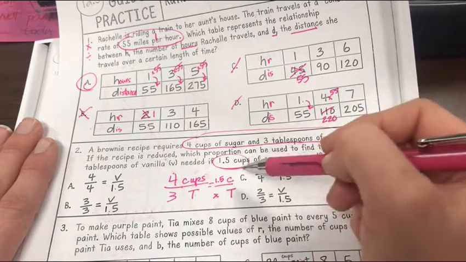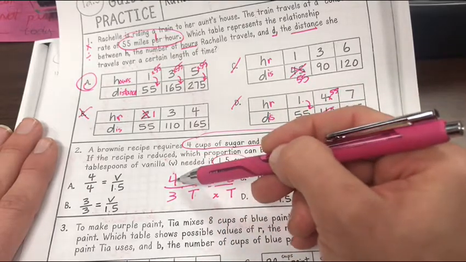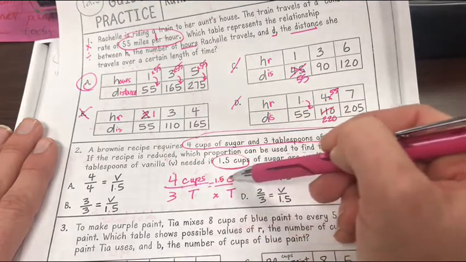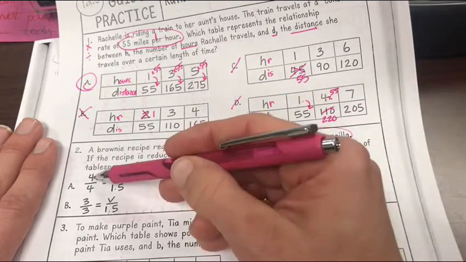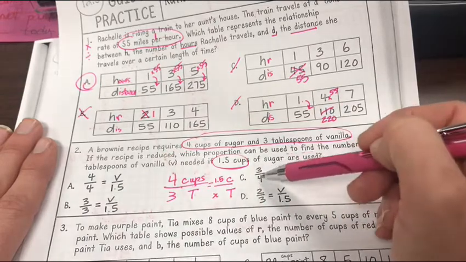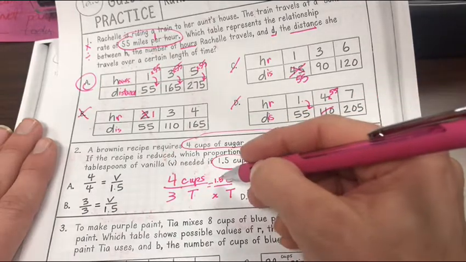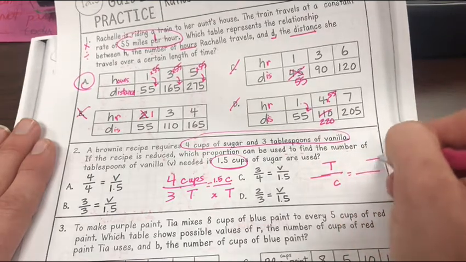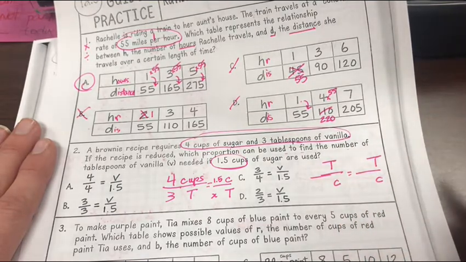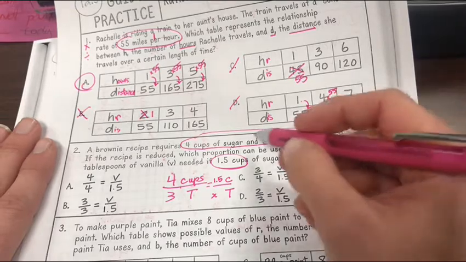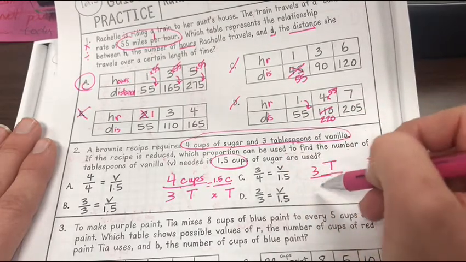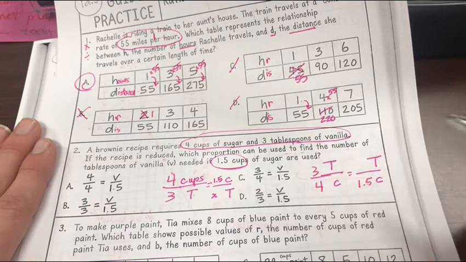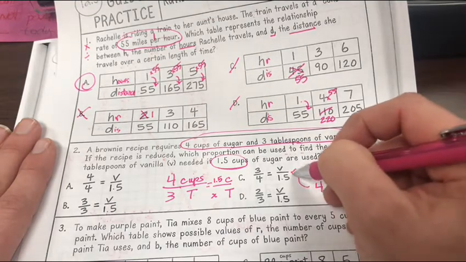So I'm looking for something that has 4 and 3 together, and then it has 1.5 across from 4. So I don't see one that has 4, 3. So maybe if I put tablespoons over cups, and then tablespoons over cups, maybe I can find something that matches. So 3 tablespoons for 4 cups, and then I have 1.5 cups. So that right there matches C.